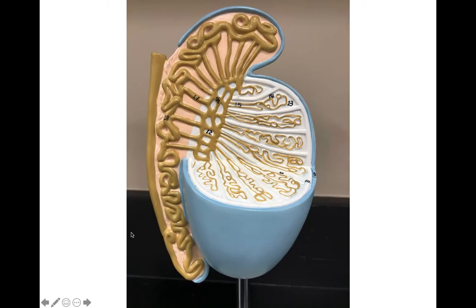This is a model of a testis as well as the epididymis. Here, this is the testis proper. It's surrounded by this tough white fibrous connective tissue called the tunica albuginea, which dips down into these lobules. Within each lobule, you'll find between 1 and 4 seminiferous tubules. These highly coiled seminiferous tubules are where spermatogenesis takes place. They're highly coiled because the more coiled, the more surface area, meaning the more sperm cells that can be produced.